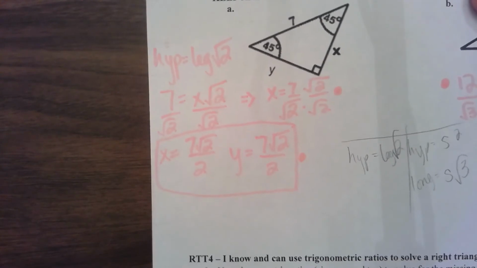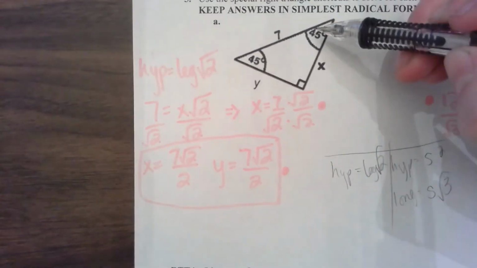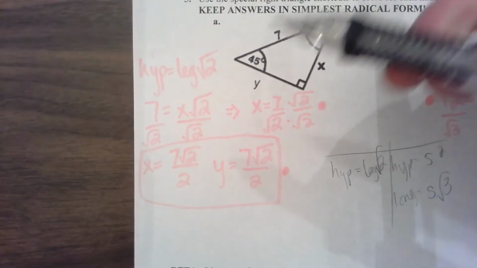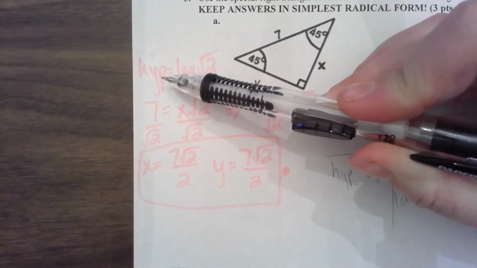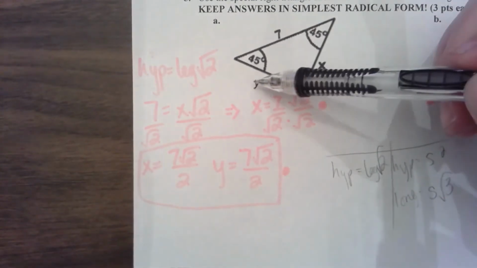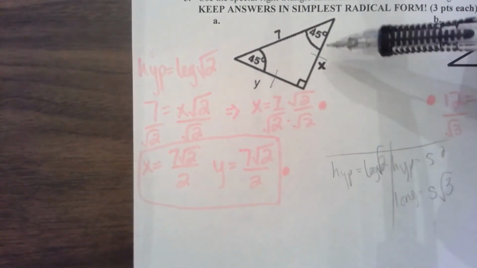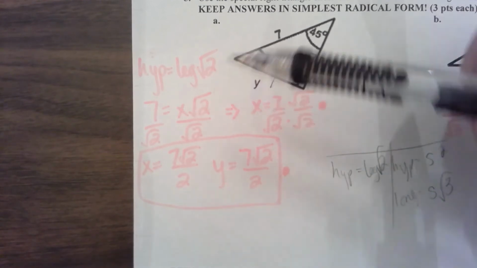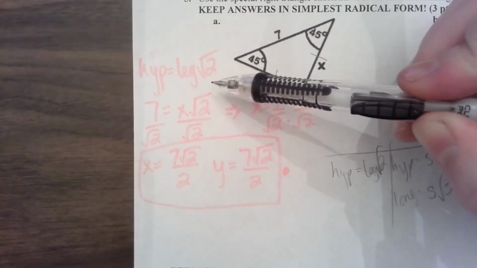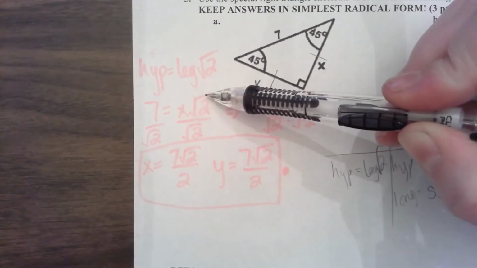Okay, so that means that moving on to this guy, we had a 45, 45, 90, where 7 was the hypotenuse. So I'm using this equation. I plug in 7 where the hypotenuse is, and then x and y, because they're legs, they should be congruent. So I just decide to solve for x, and then I know my final answer is going to be the same for y. So then I plugged x in for the leg times the square root of 2.